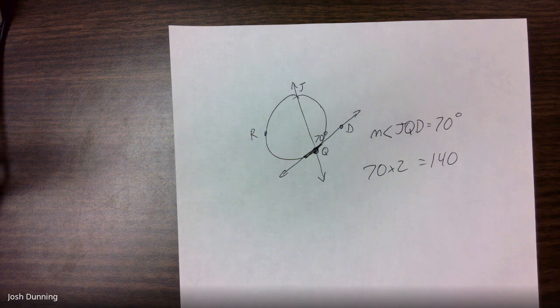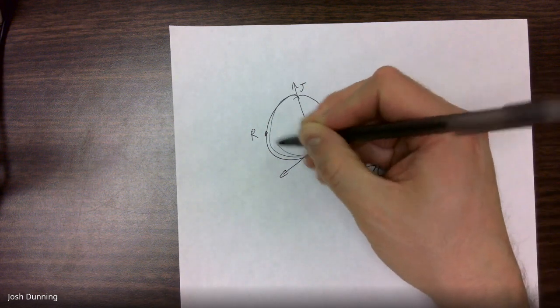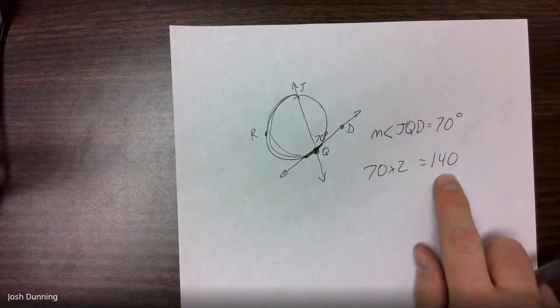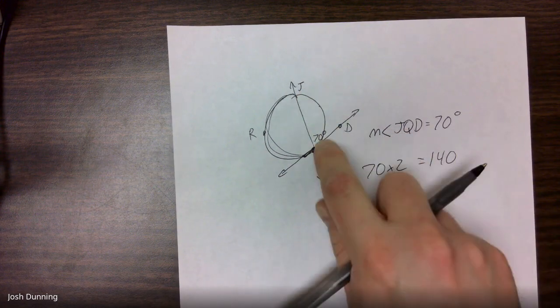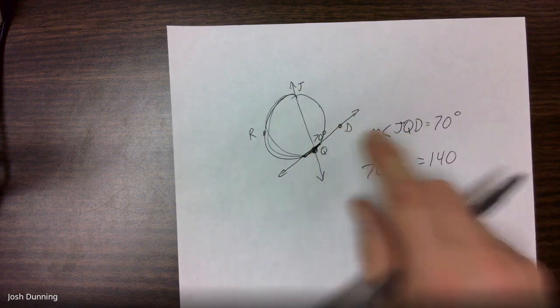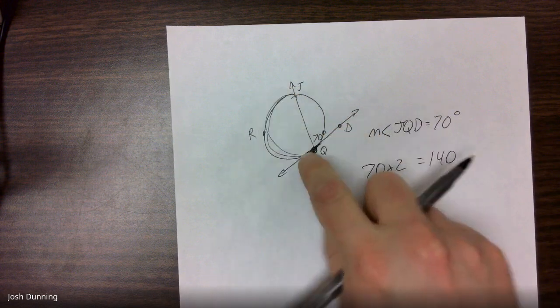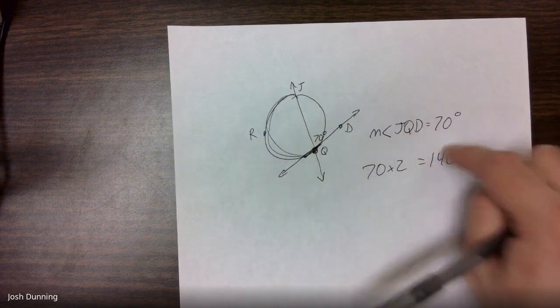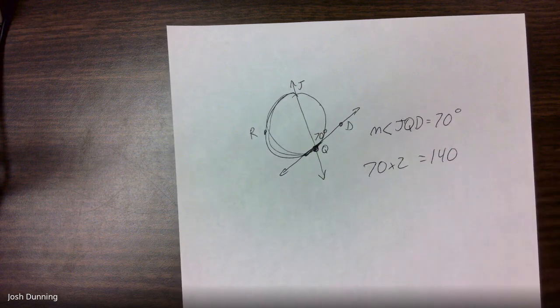Like on some of the other questions we did that weren't in Delta Math, maybe what it would say is find the other arc. So you would just find the 140, and then the whole thing's 360. So 360 minus 140 would give you the other one. But that was it for that question. It's 140.